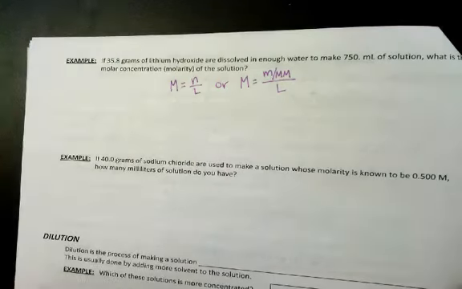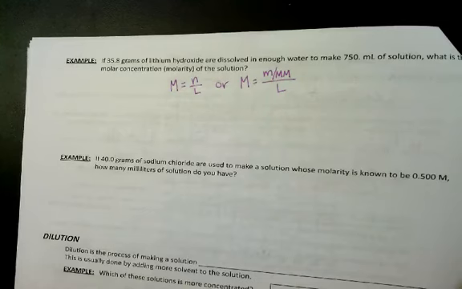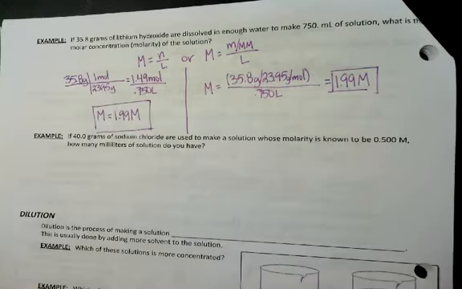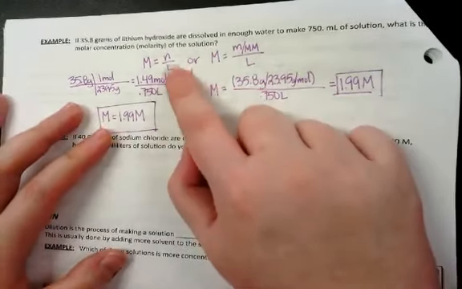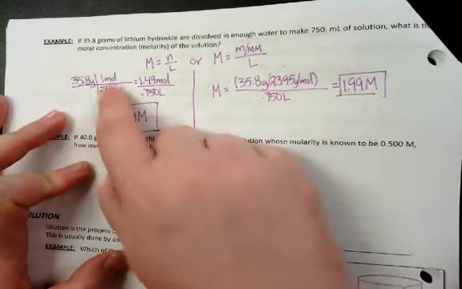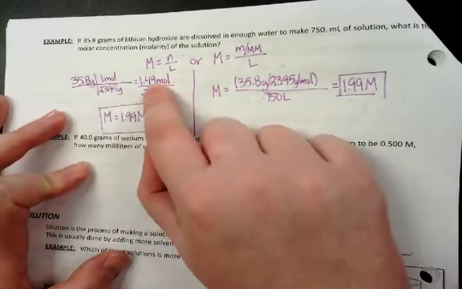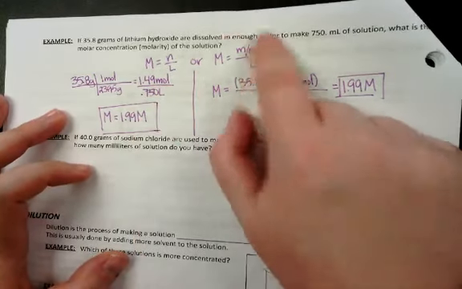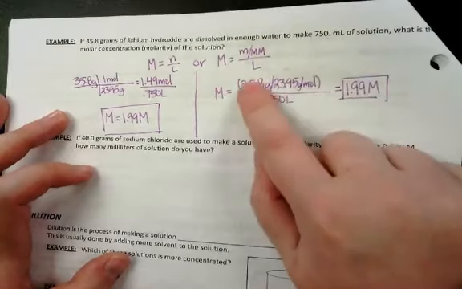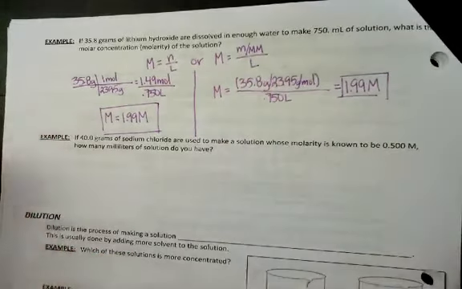So those of you watching the video, pause and then come back and check your answer. Okay, so the answer is 1.99 molar. So you could have done it one of two ways, and I showed both ways that you could do it. So if you chose to use this first formula, you would have just done a quick little dimensional analysis to get your moles, and then you would divide it by your liters, get you 1.99. If you use the combined formula, you're basically just putting it all together, and you're going to do the exact same math. Questions?